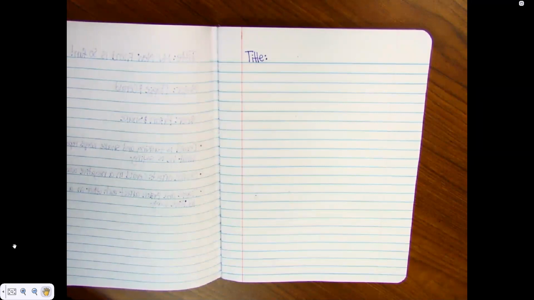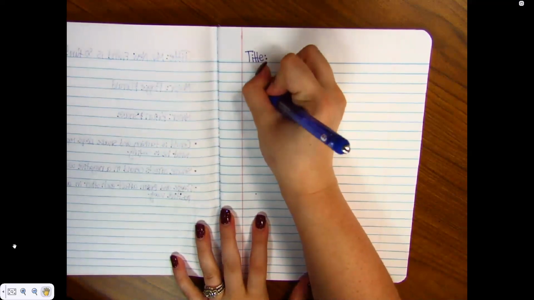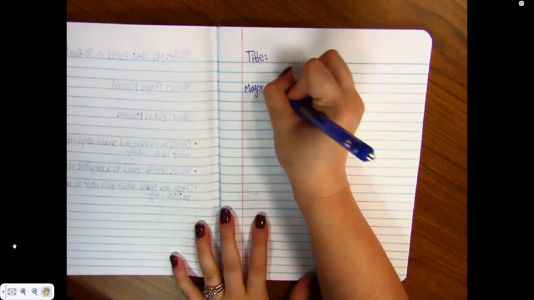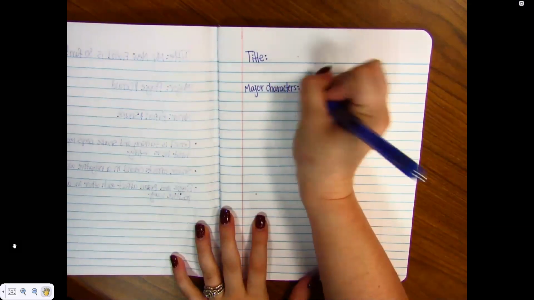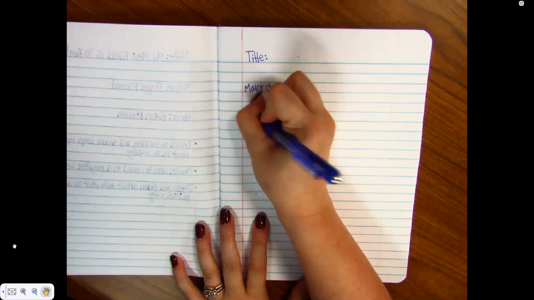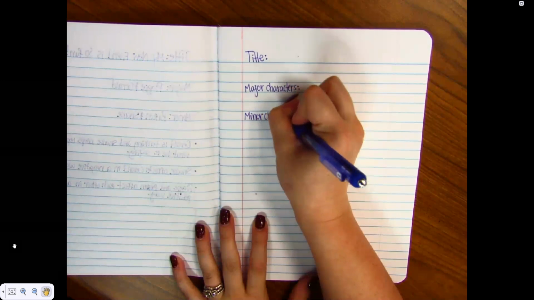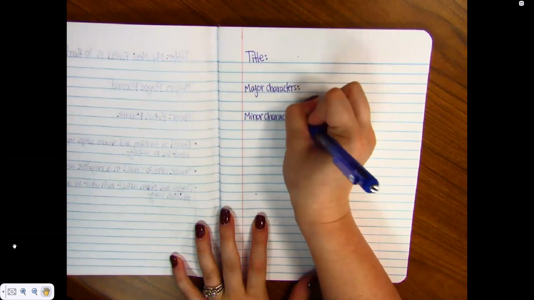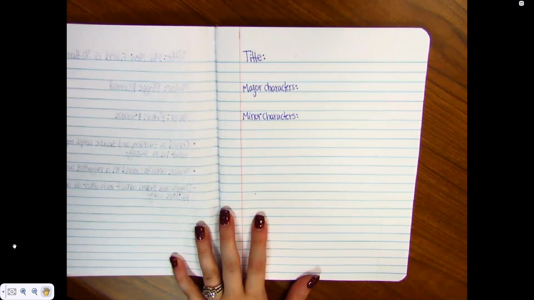You're going to write the title, and then the first 2 things I want you to do, and this is the important part, is to determine your major characters and your minor characters. That's what I want you to do first. Determine your major characters and your minor characters.